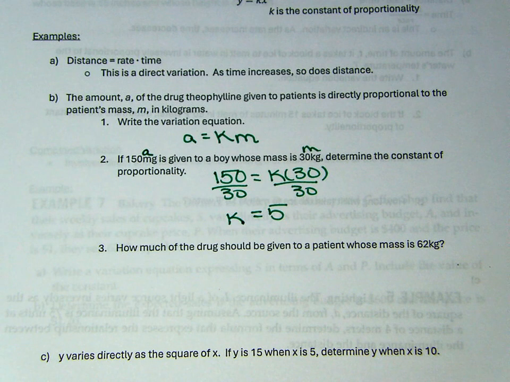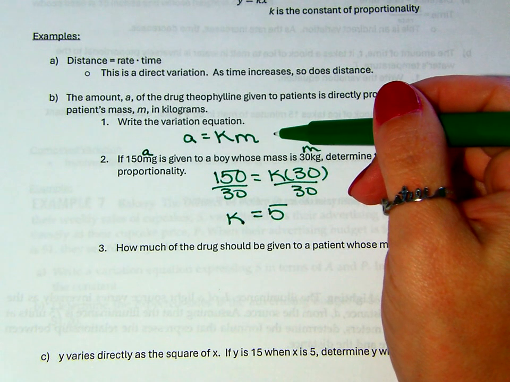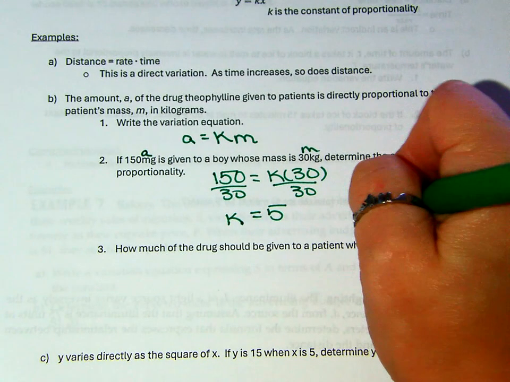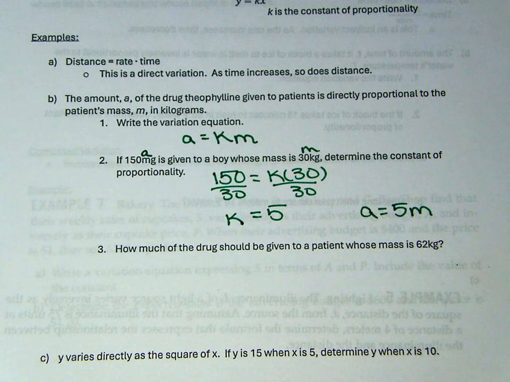Erase, start over. Every kilogram of mass, we're going to give 5 milligrams of the medicine, is what we just determined. So that means we can have a nicer equation than A equals K times M, because now that we know what K is, it's A equals 5 times m. That doesn't mean we're going to go back and change our first answer, because the first one is right. We didn't know what k was. It was very generalized. Now we know what k is for this case. It's going to be 5.